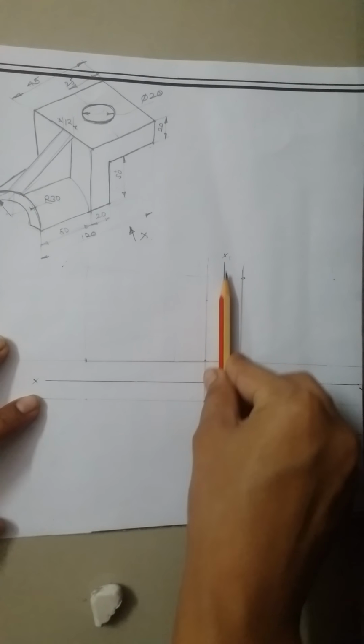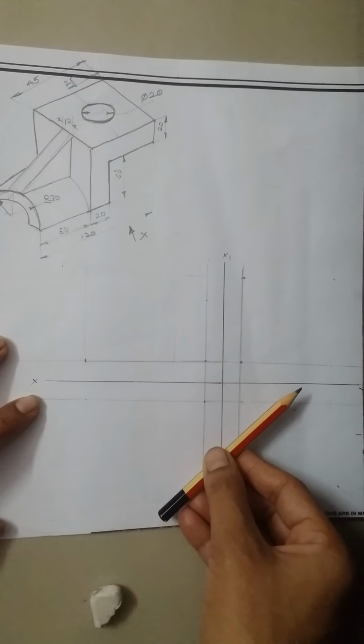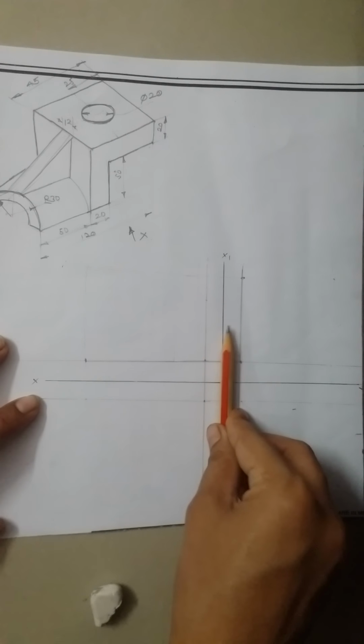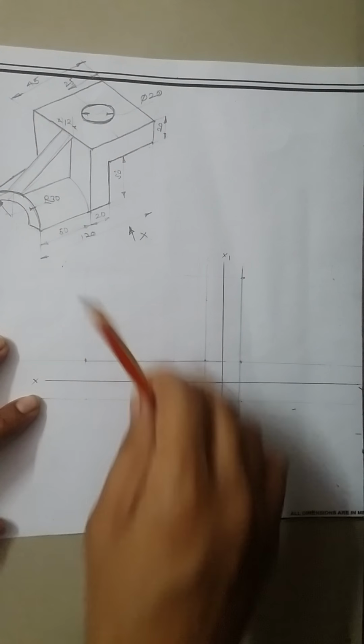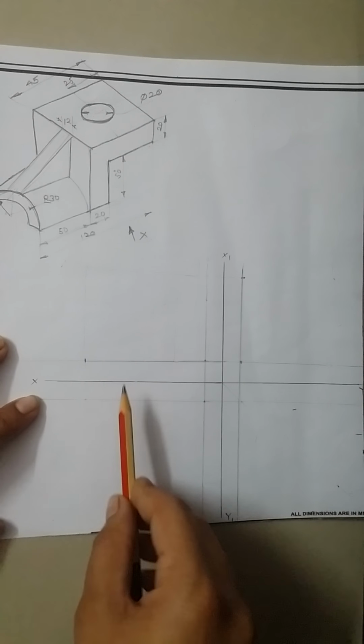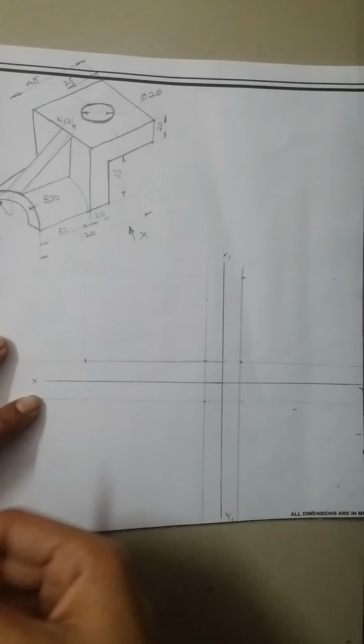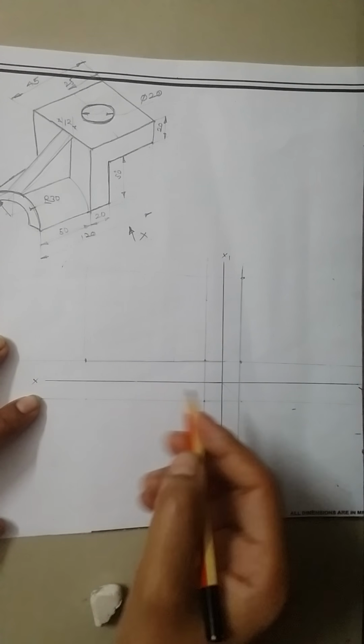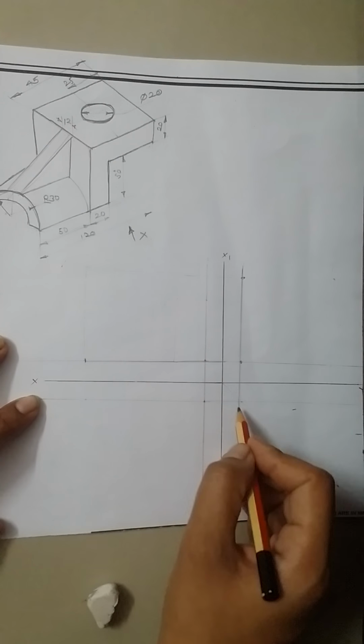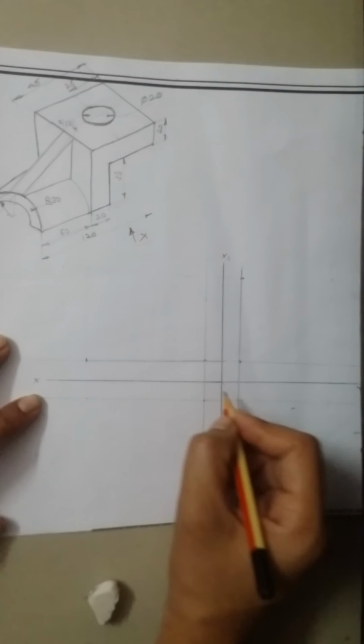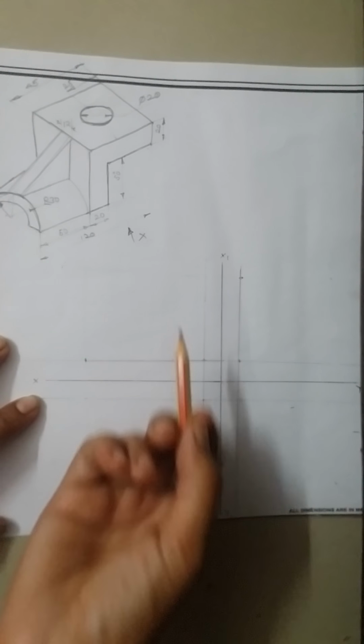So first you have to draw this x1 y1 line, the xy line, perpendicular to each other. Then you have to draw these parallel lines on both sides of the xy line at a distance of 1.5 centimeter or 1 centimeter. So draw these parallel lines. Then we'll decide the position.